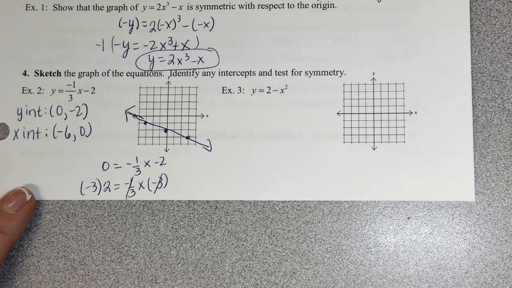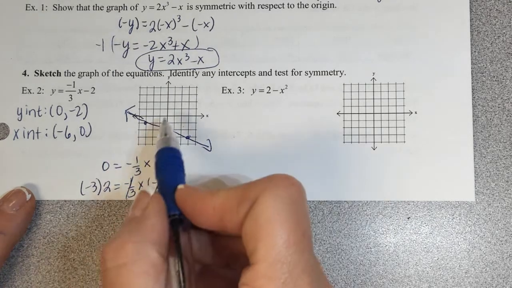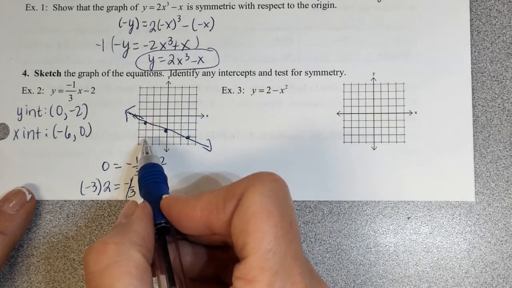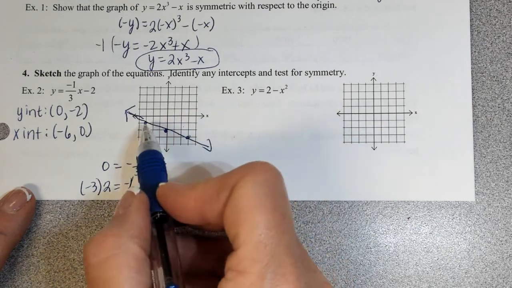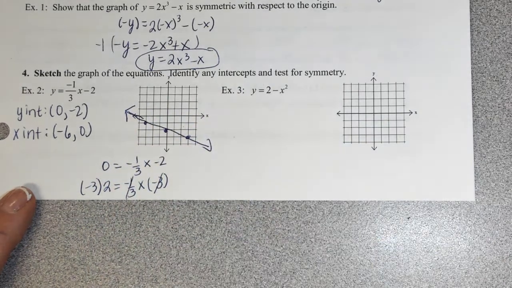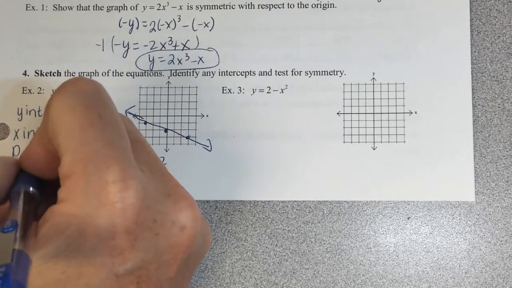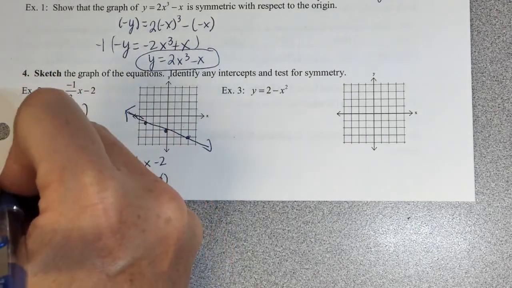And then to test for symmetry, I can just look at this since I've graphed it. Does it have any symmetry with respect to any axes or origin? Nope. Because if I fold over the y-axis, this point would have to go to here and it doesn't. Folding over the x-axis, you can just see that that has no symmetry. If we had to do the domain and range, let's just do that. We can use anything.